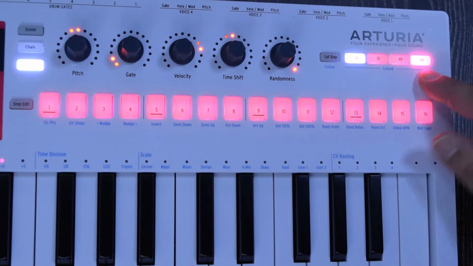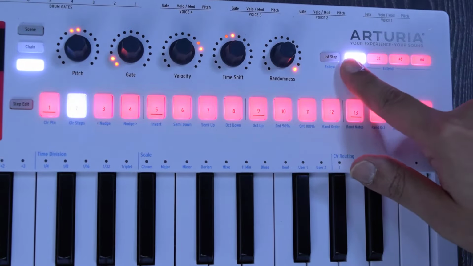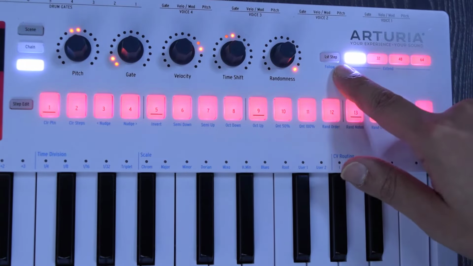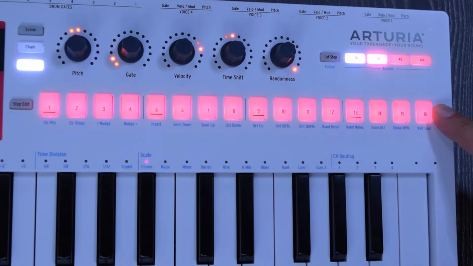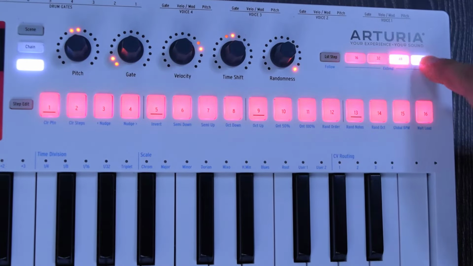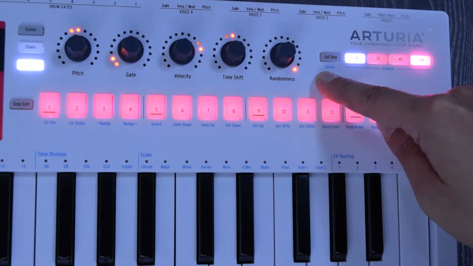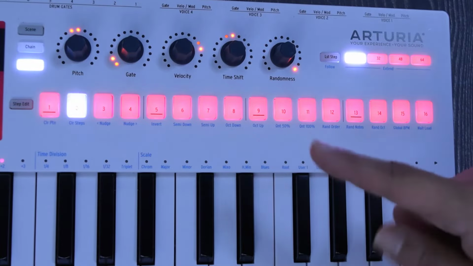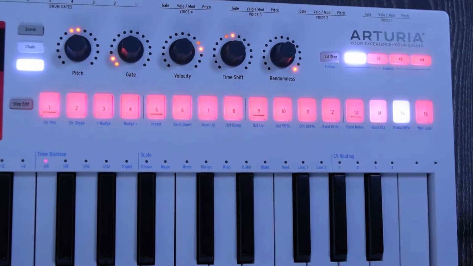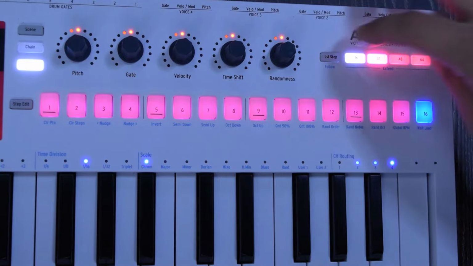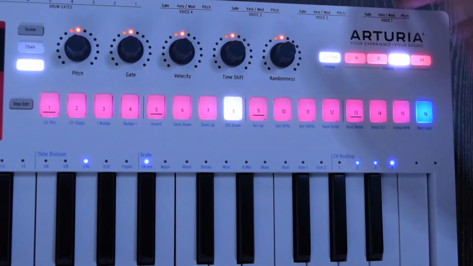Just going to 64s and then going back. Now when we have this white, it shows us the page where we are standing, right? So the follow, what it will do, it will just make it follow whenever we are just playing. And we do this by doing shift, and I'm holding the shift right now, and I'm gonna play and I'm gonna tap the last step.